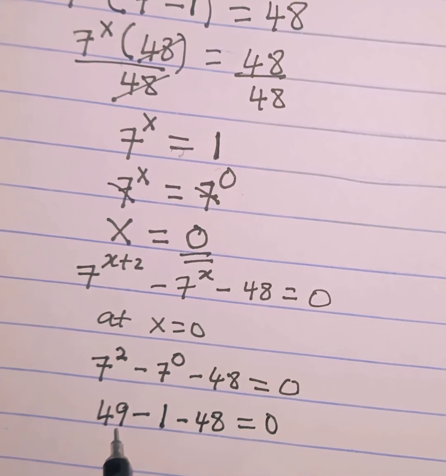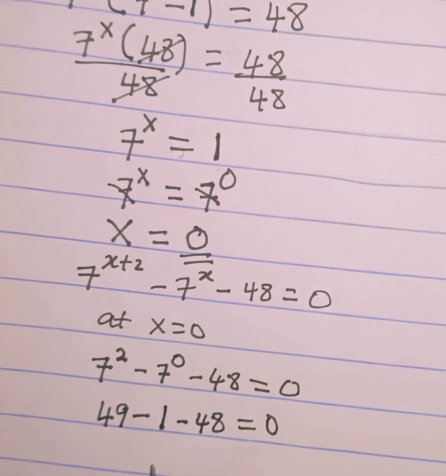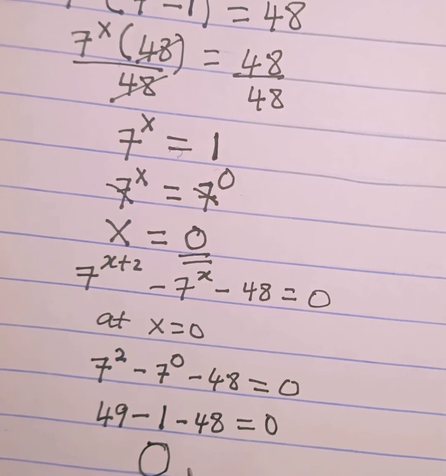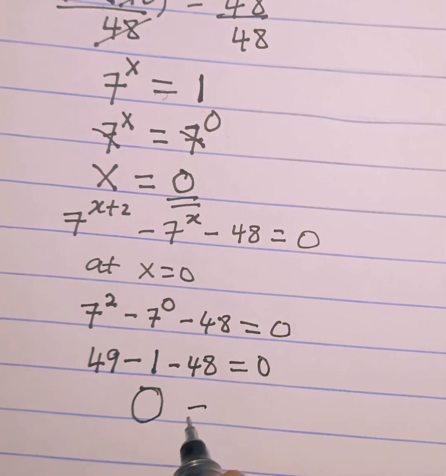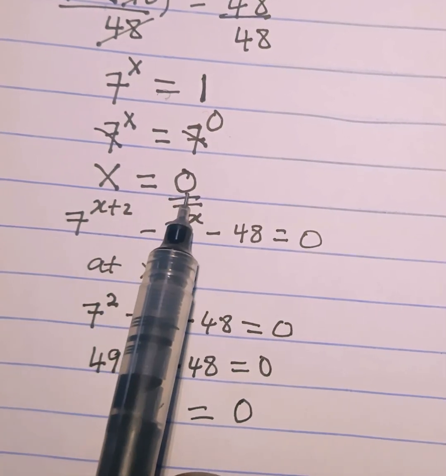Now, 49 minus 1 is 48. Then 48 minus 48 is going to be 0, and 0 is the same as 0. So therefore, x equal to 0 satisfies this exponential equation.